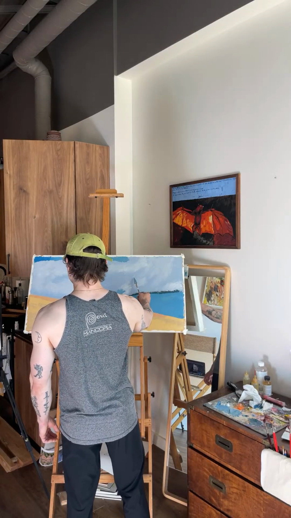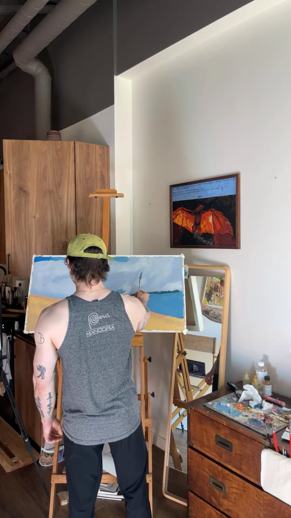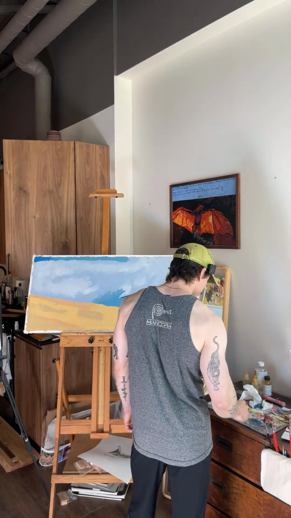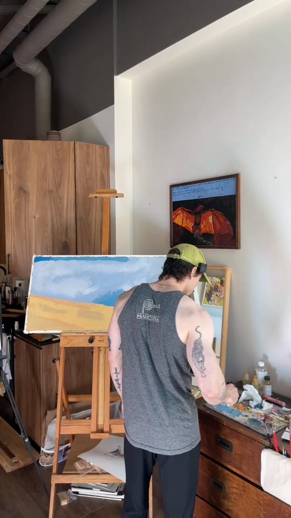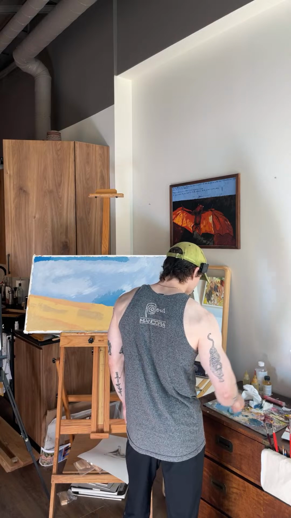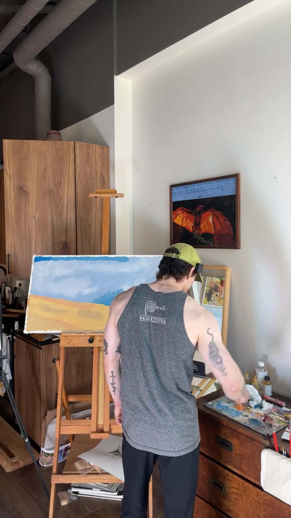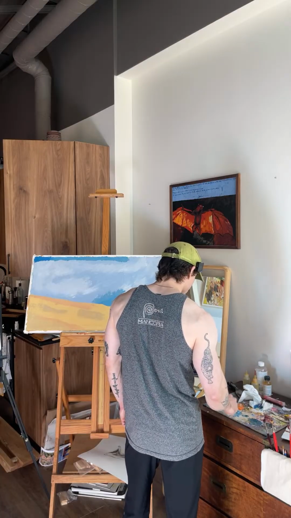I feel like in the context of this blue that I've laid, that's actually not too far off. I do want to lighten it up a good amount though.